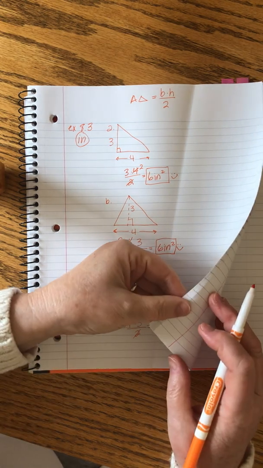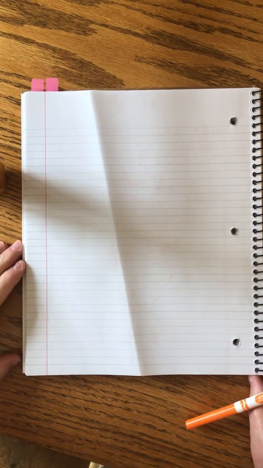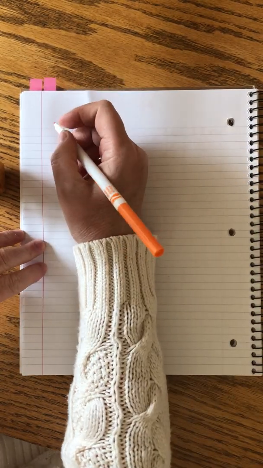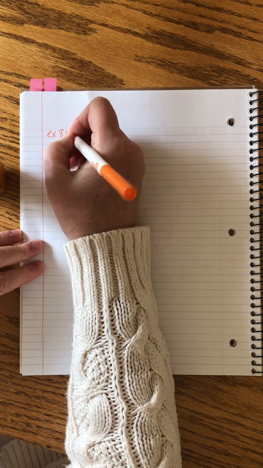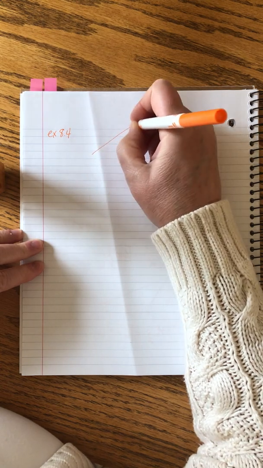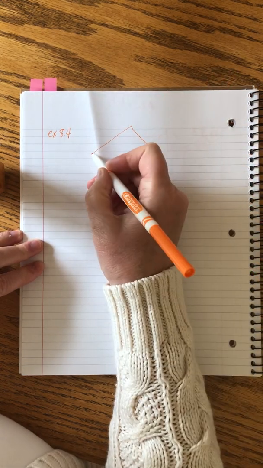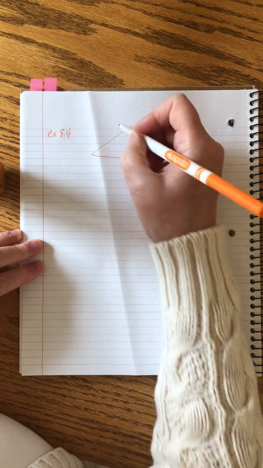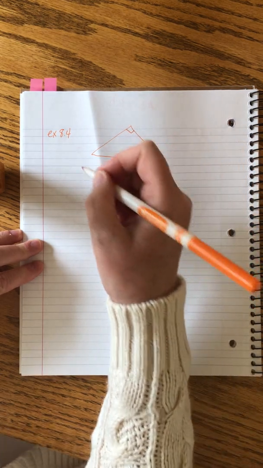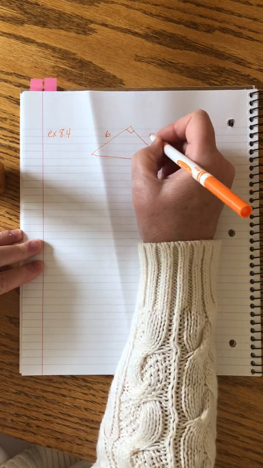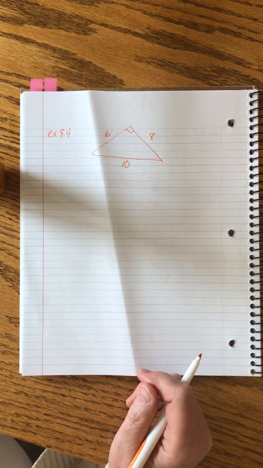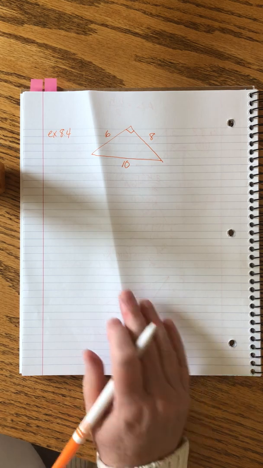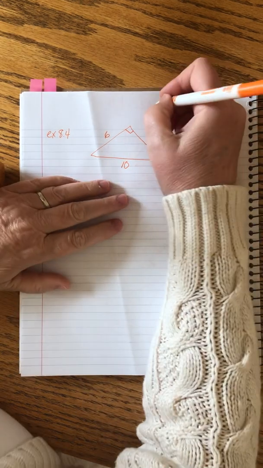Okay, let's try the next one. John's trying to be tricky here. And this time he draws a triangle that's like this. What in the world? 6, 8, and 10. Okay, so I just want to write this up here.